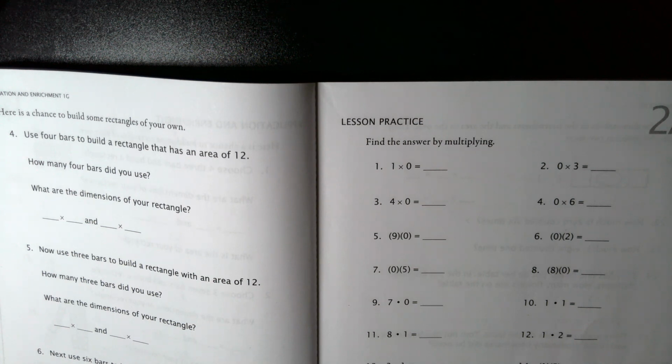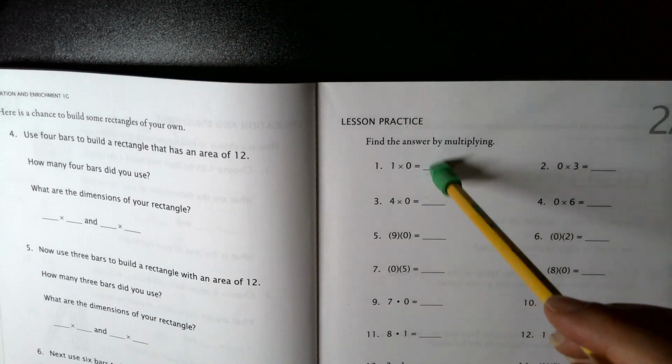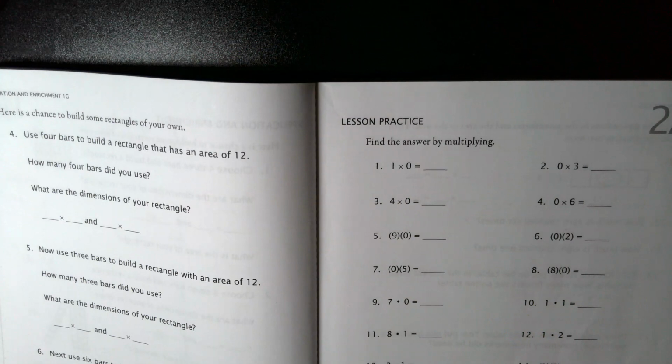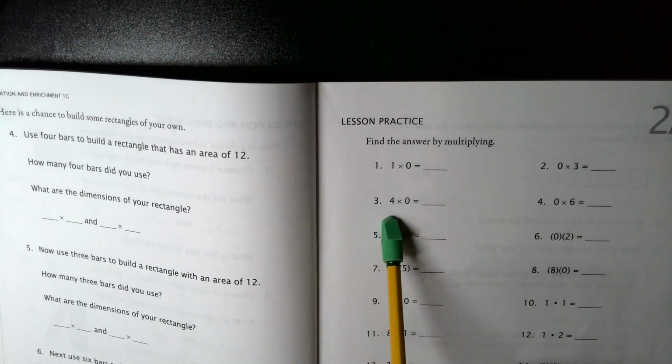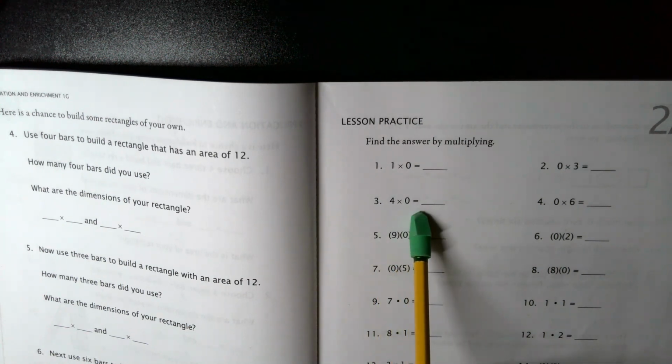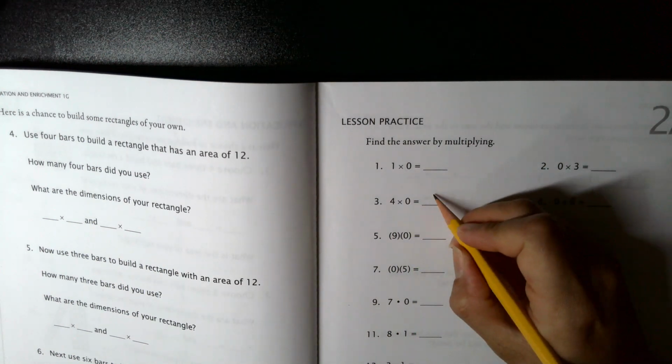So what do you do when you're doing your zeros? The zeros really mean 4 groups of nothing, because 0 is nothing. So here on number 3 it says, what is 4 groups of nothing? And 4 groups of nothing is nothing. So it's 0.